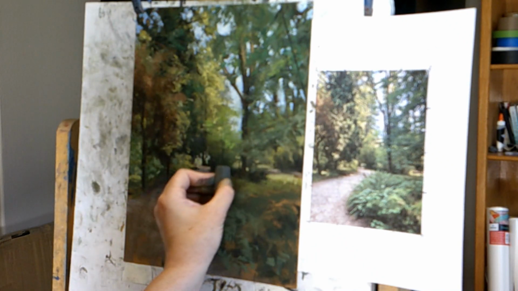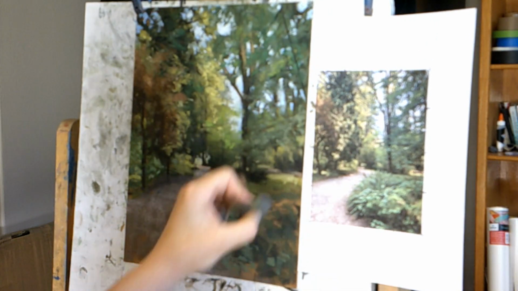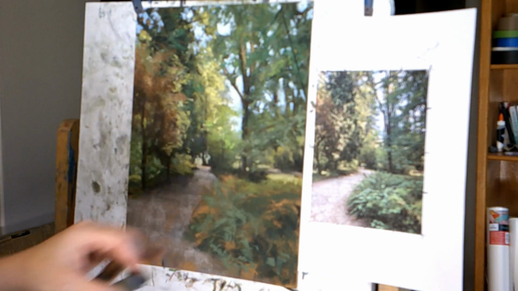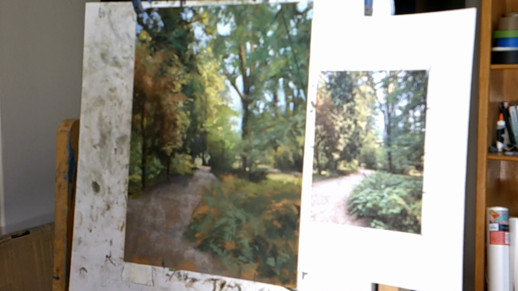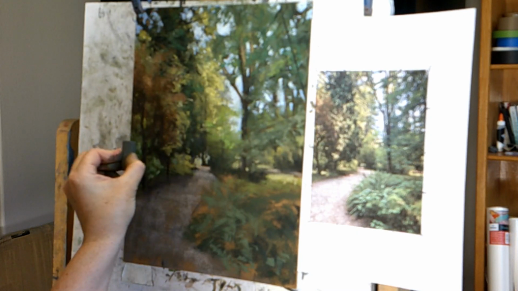I'm going to put a little bit of that in this tree, and I think that's lovely. And I think that if I do that in a few strategic places of these trees, that could really be a game changer.